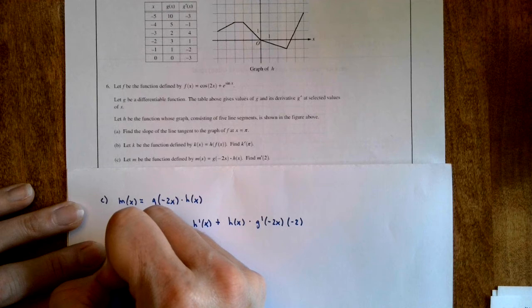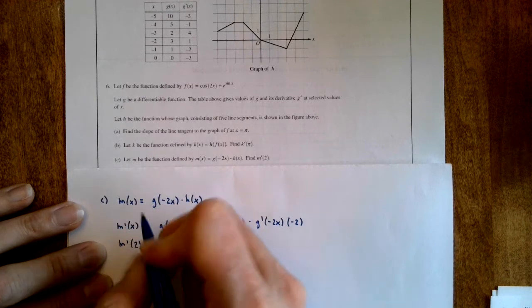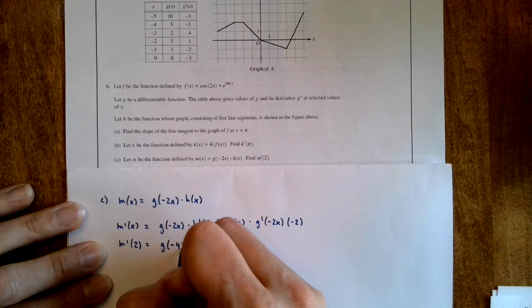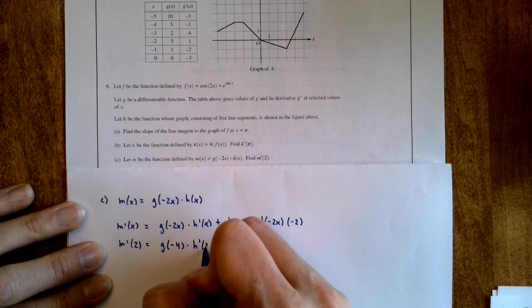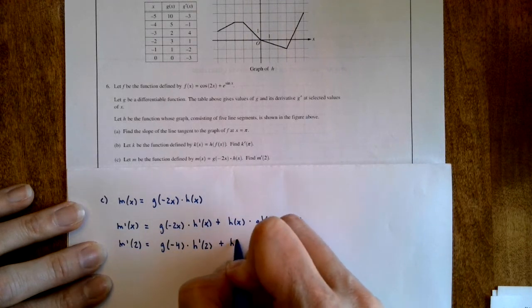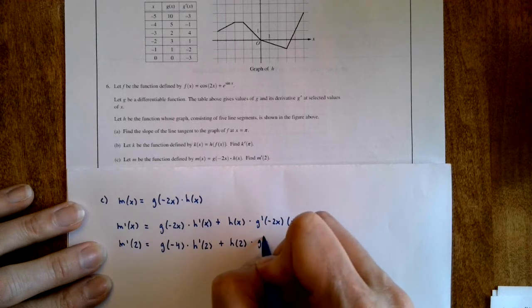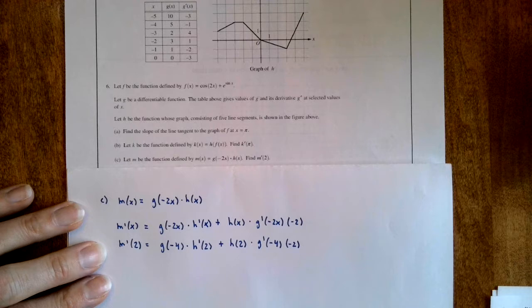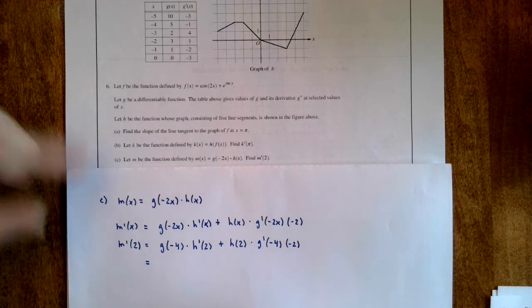So now m prime of 2 is equal to, if I substitute 2 for x, g of negative 4 times h prime of 2 plus h of 2 times g prime of negative 4 times negative 2.